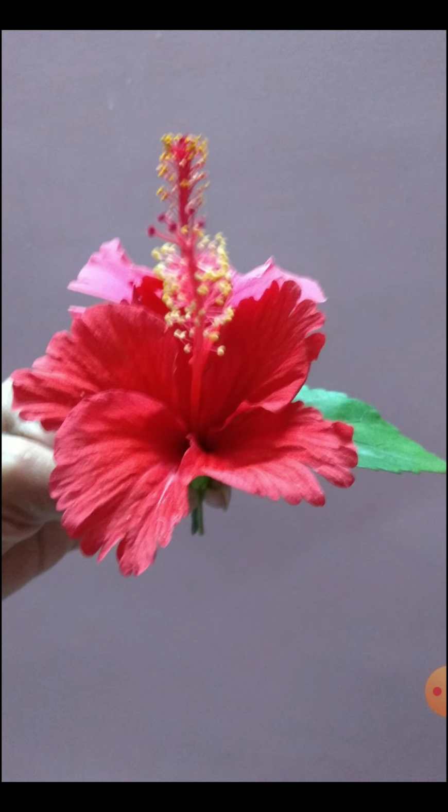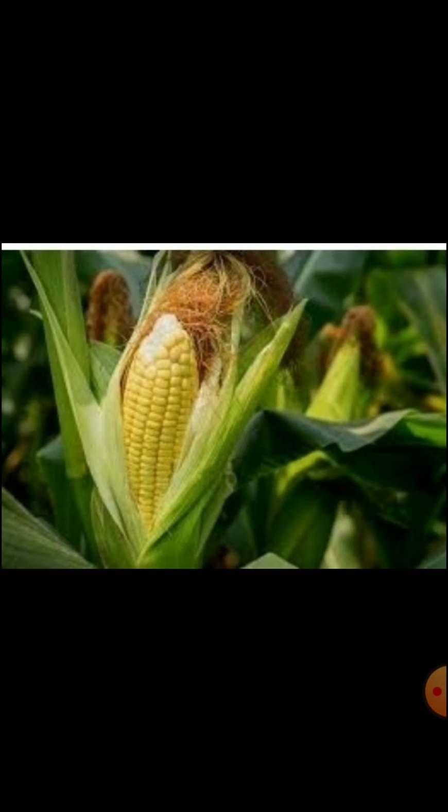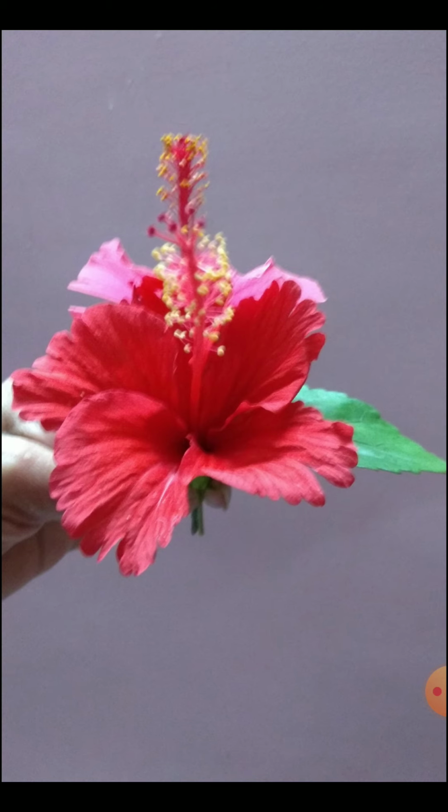What do you mean by bisexual flowers? A bisexual flower is called a complete flower, or a hermaphroditic flower. A flower with stamen and pistil present in the same flower is called a bisexual flower. The flower in front of you in this picture is a hibiscus flower. Hibiscus is a bisexual flower, or a complete flower, or a hermaphroditic flower.